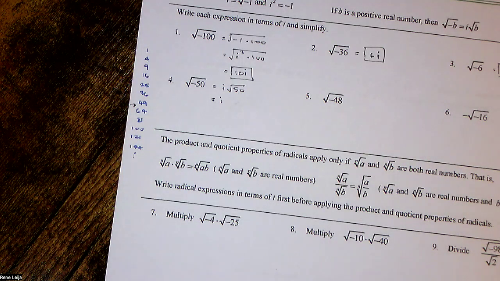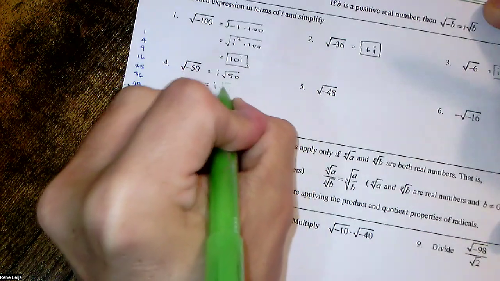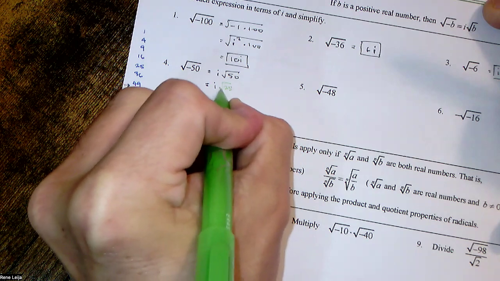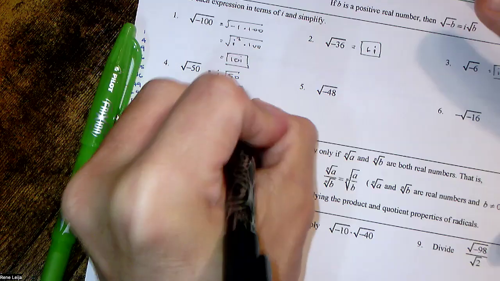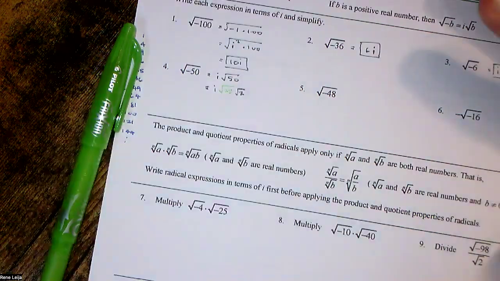And I'm going to split it up this way so that hopefully this is going to make more sense. So I'm going to put in green the 25 because that's my perfect square. And then here's the non-perfect square, the 2.